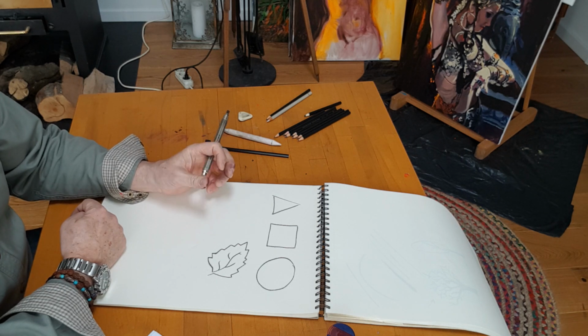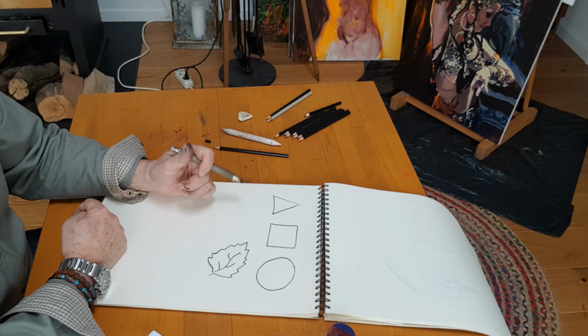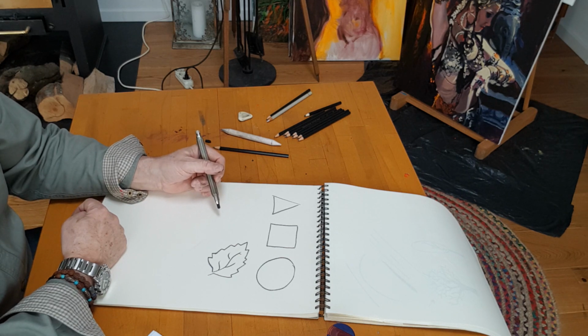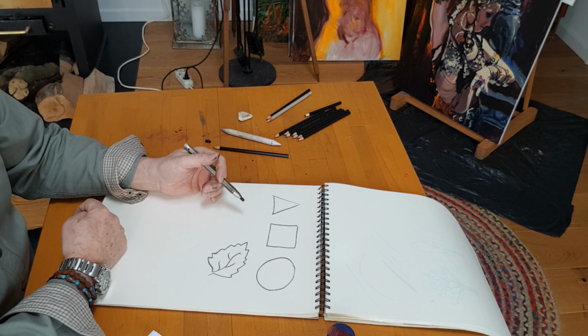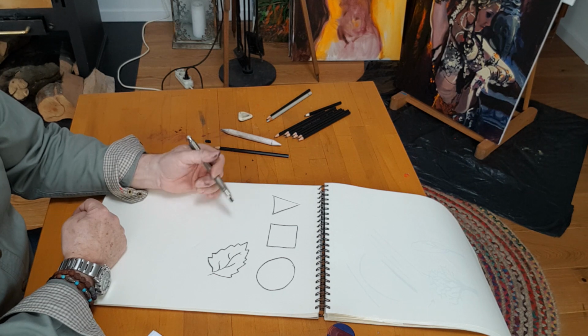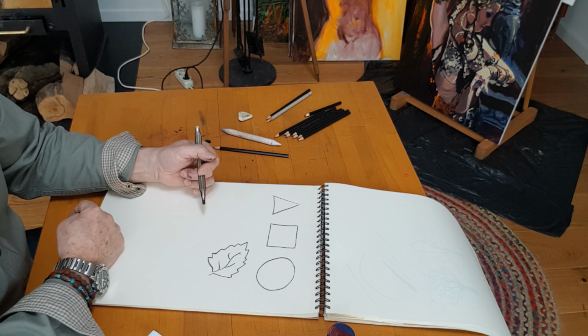The use of line and shape can greatly impact the visual of a drawing. By varying the weight and quality of lines, an artist can create a range of emotions or suggest different moods. Shapes and also lines can suggest movement or emphasize certain parts of a composition.